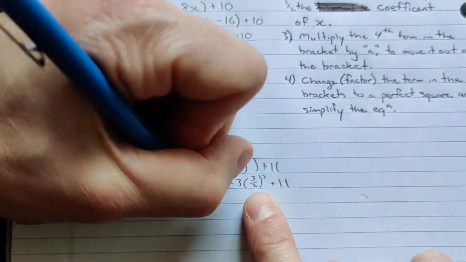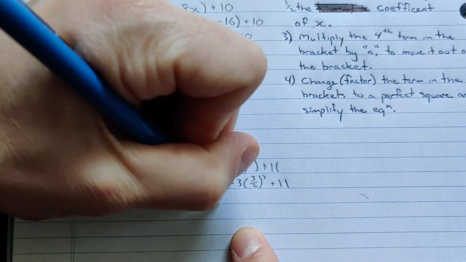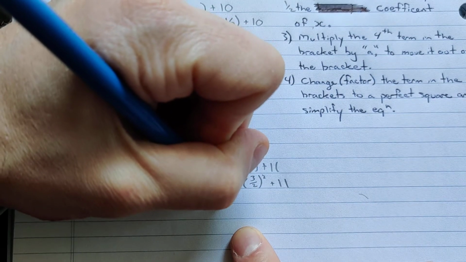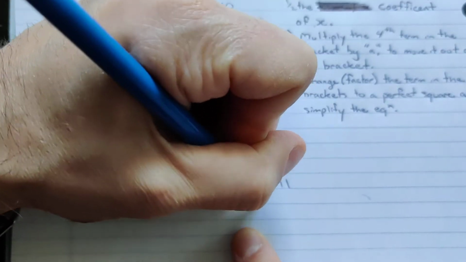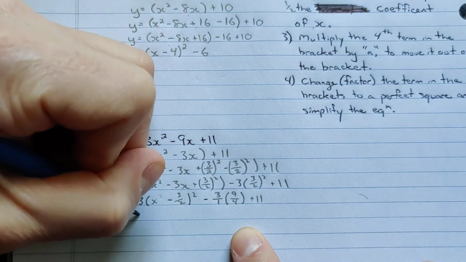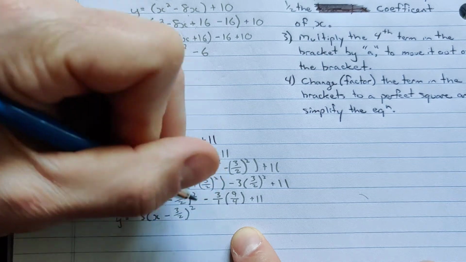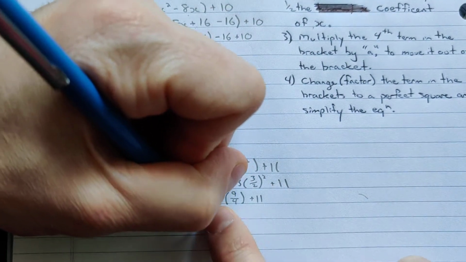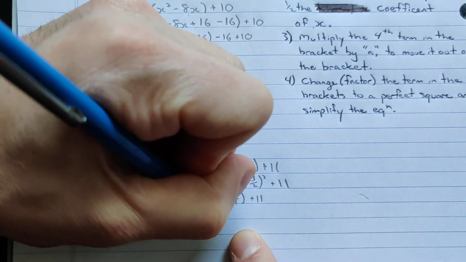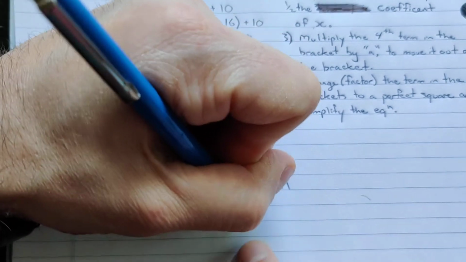Now we got to clean up this last portion. 3 over 2 squared. I'm going to turn that into a fraction. 3 over 2 squared is going to give me 9 over 4 plus 11. And then we'll just clean this all up. 3 over 2 squared. Multiplying fractions. 3 times 9 is going to give me 27 over 4 plus, and I'll get a common denominator here, 44 over 4.